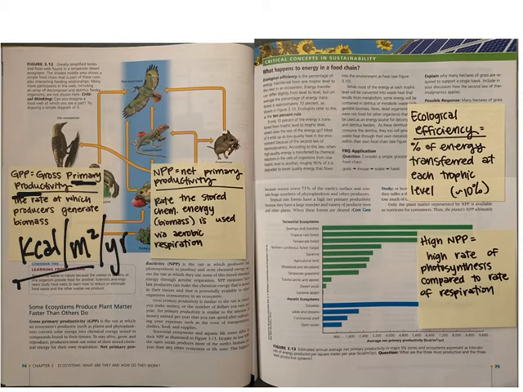The NPP term, net primary productivity, is related to GPP, but in this case it is the rate at which the ecosystem's producers convert solar energy to chemical energy minus the rate at which they use that stored energy for aerobic respiration.